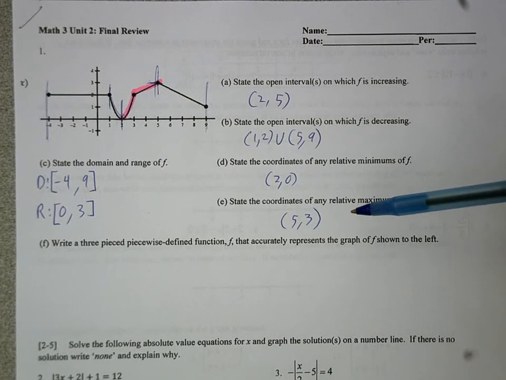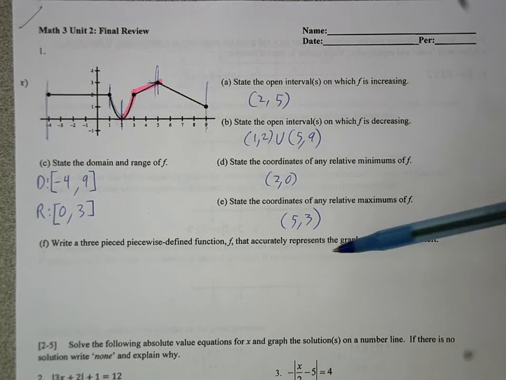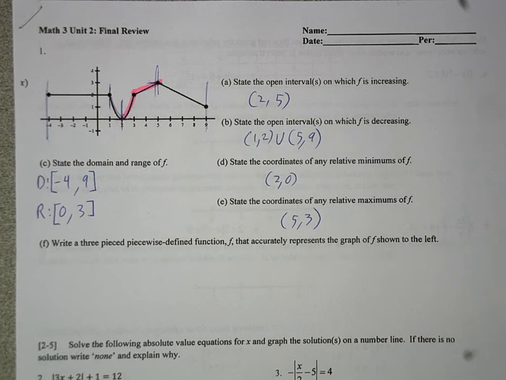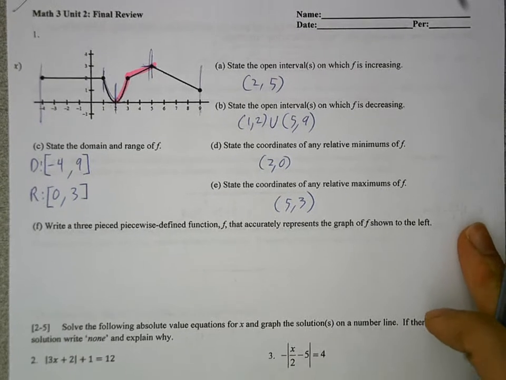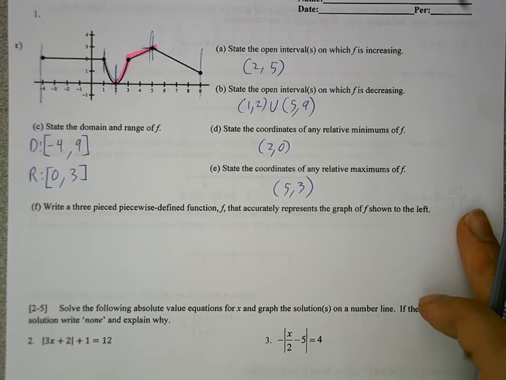The test might ask you to identify them like that. It might ask you how many there are. Anything like that. It might ask you, like, between this number and this number, is there a relative maximum? You can say yes or no. So, variety of ways to answer or to ask that question, but the idea is, can you identify those relative minimums or maximums? Now, the last part of this question is definitely the longest.